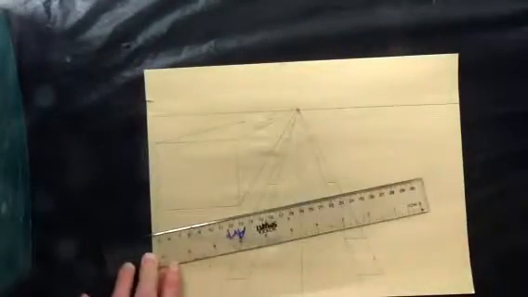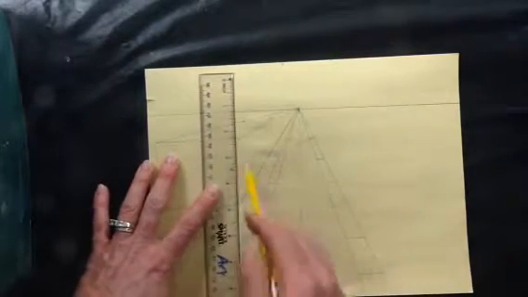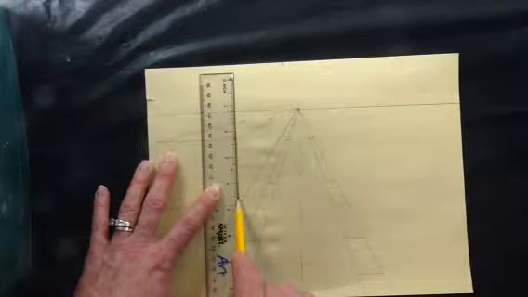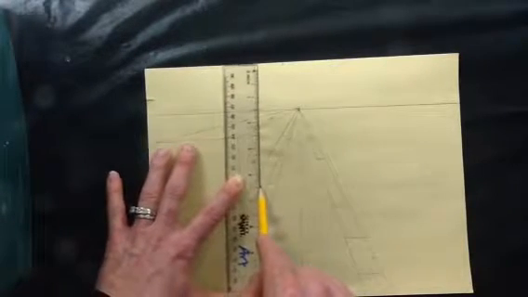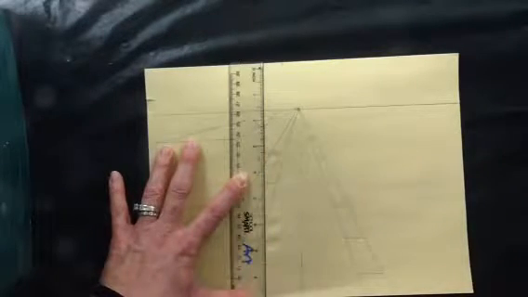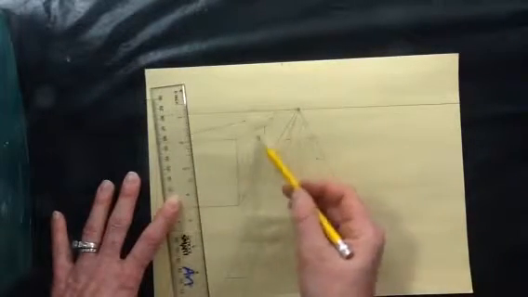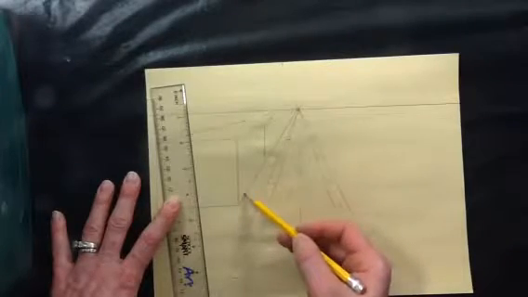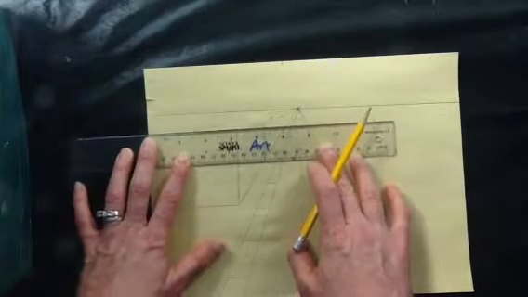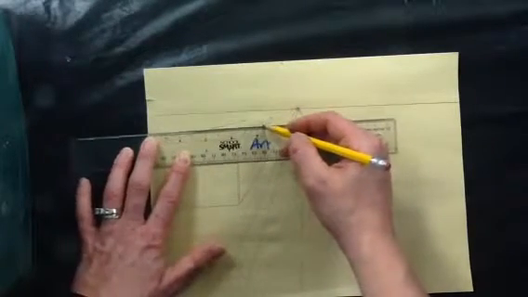Once I have those 3 lines connected, I'm going to make my sides. So I'm lining it up with the side of that box, sliding this ruler towards the vanishing point, keeping it really nice and straight. There is one side of my box. I'm not going to do a lot of shading on this because I might want to draw other things on there. Sliding it back.